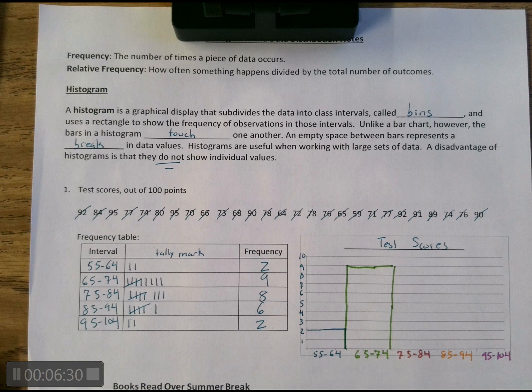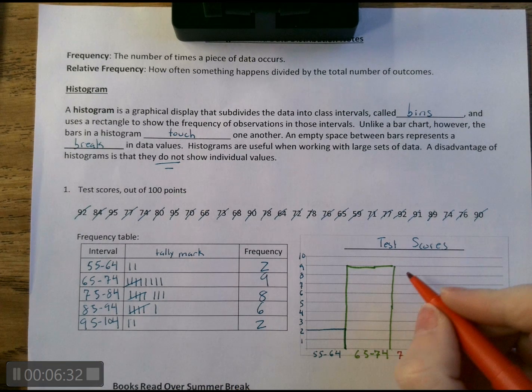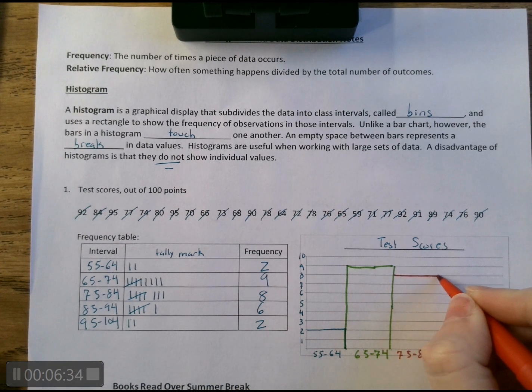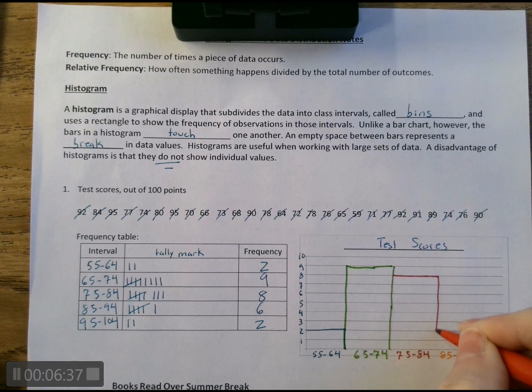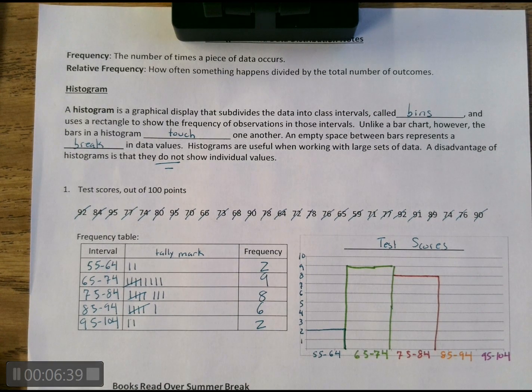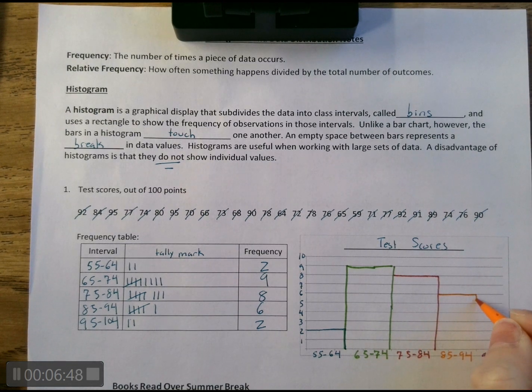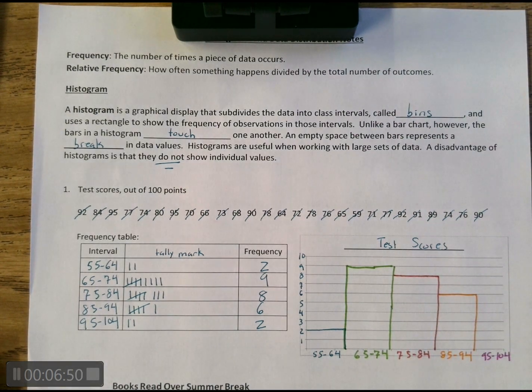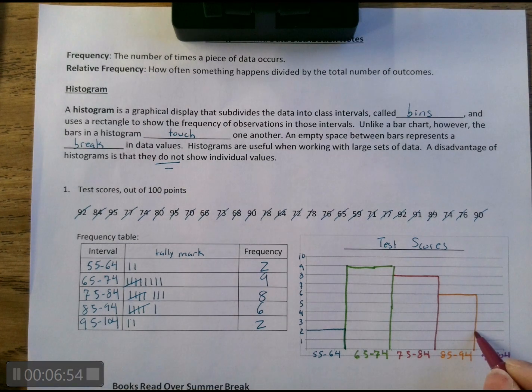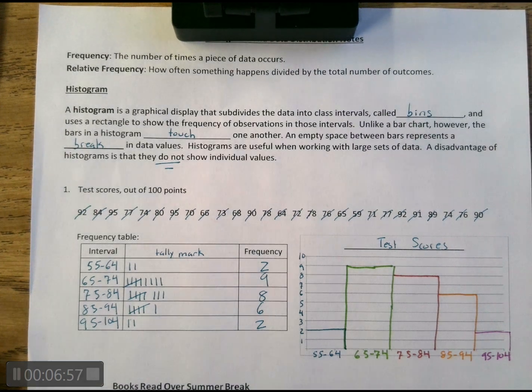And then 75 to 84, we had 8. And then 85 to 94, we had 6, which is right here. And then finally, 95 to 104, we had 2. And that is how you draw a histogram, okay?